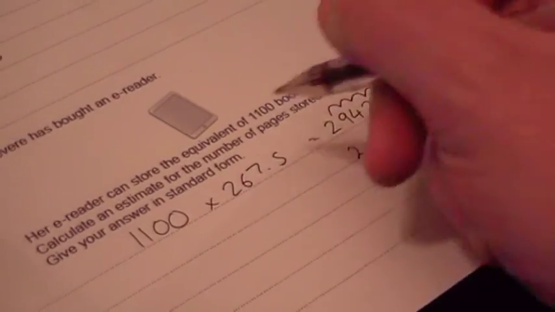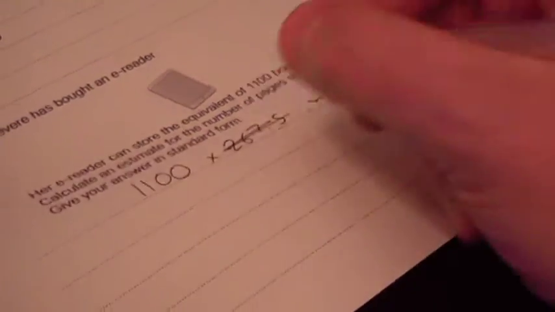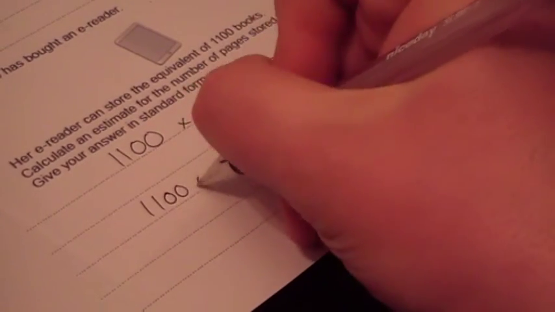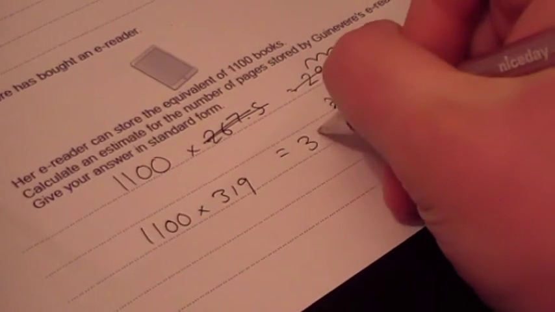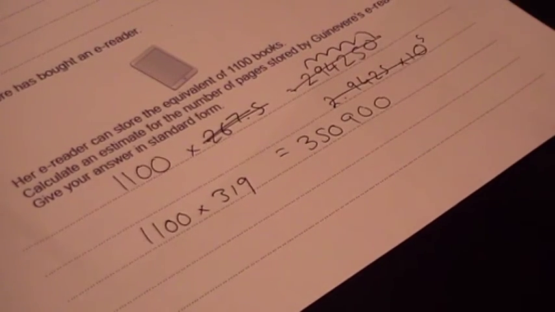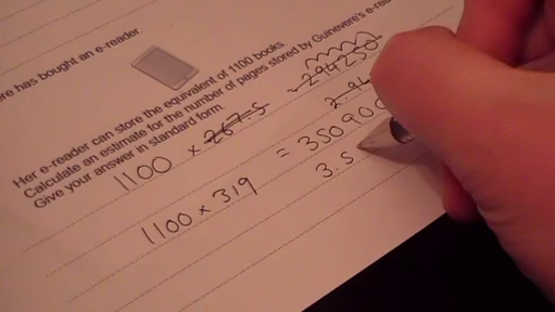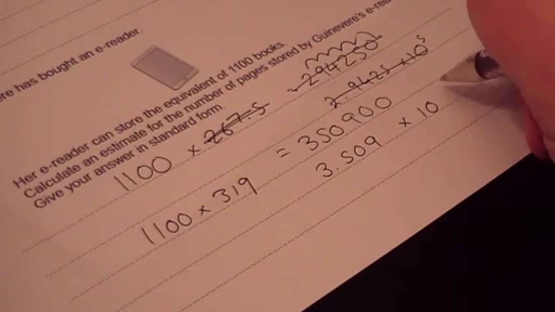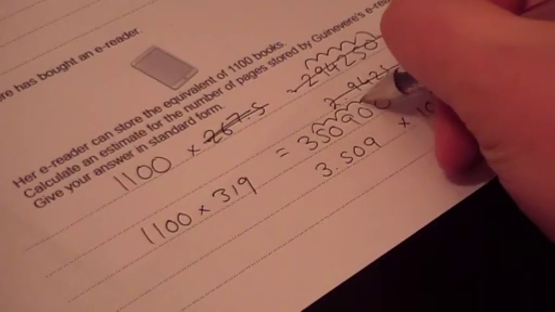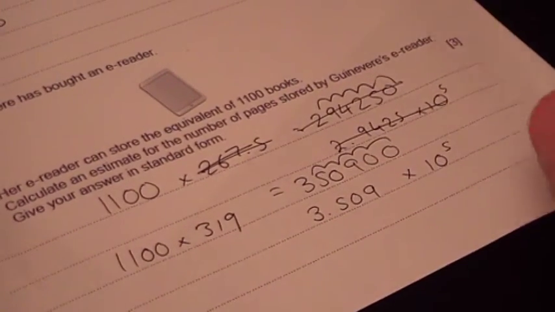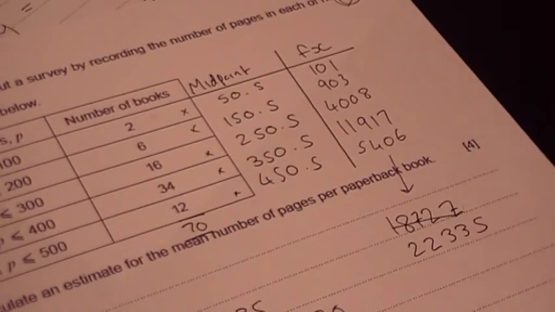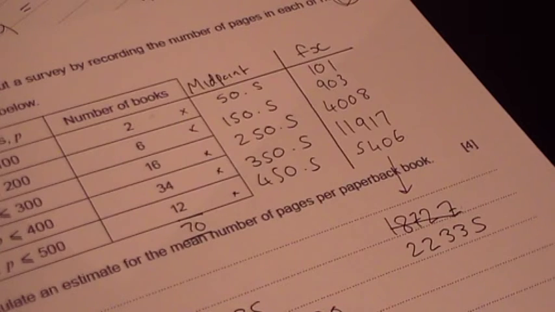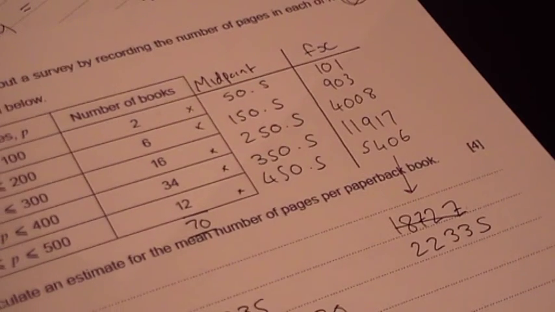And of course then that means that this needs to change as well, so I'll just get rid of that. 1100 times 319, so that to start with comes out to be 350900, and if that's in standard form, that's 3.509 times 10 to the 5. 1, 2, 3, 4, 5 as before. Sorry if you spent a long time looking at that. I think I missed out the 5406 because I'm a little bit out somewhere, or the 4008.